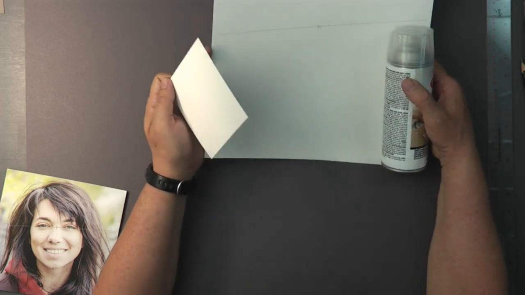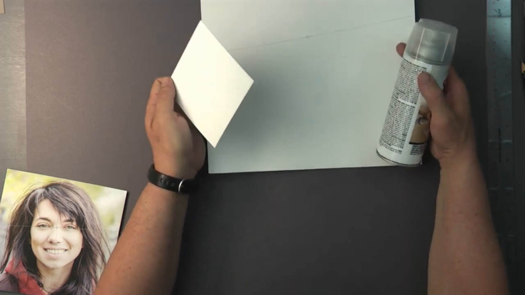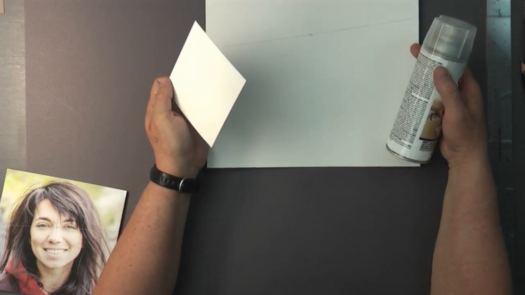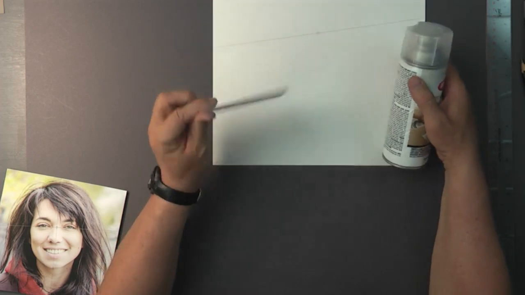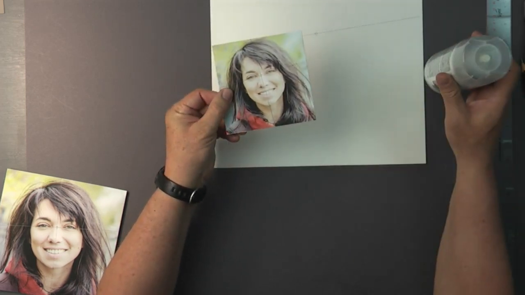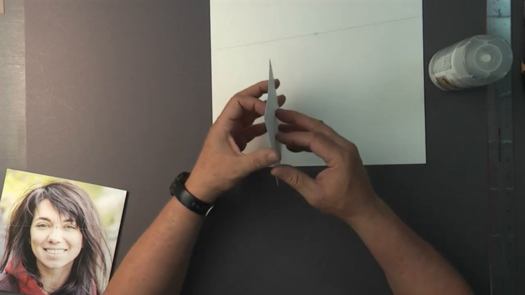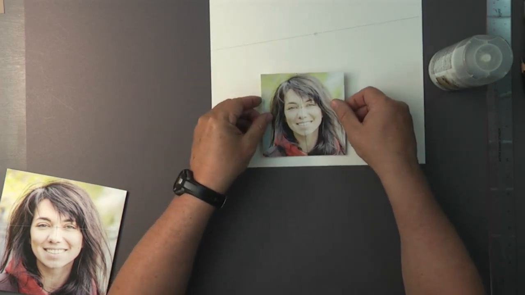This is a 100 weight, 300 pound Strathmore Bristol vellum, and if I have a scrap piece of paper, then I'll print this out, remembering to keep it very square. I'll spray the paper I'm going to mount it on and spray the back of this and carefully place it down.